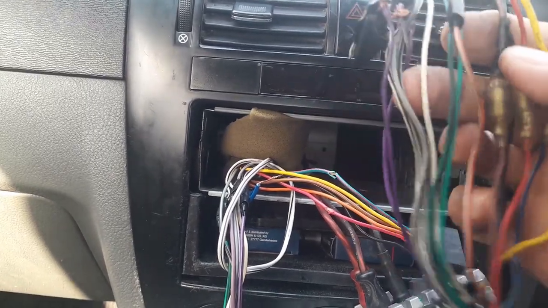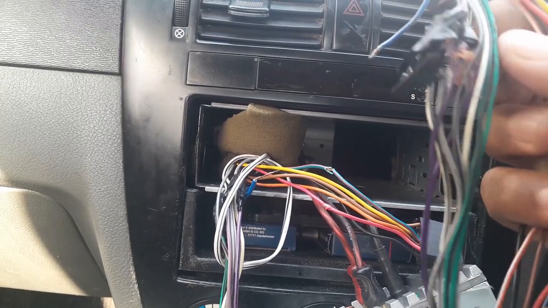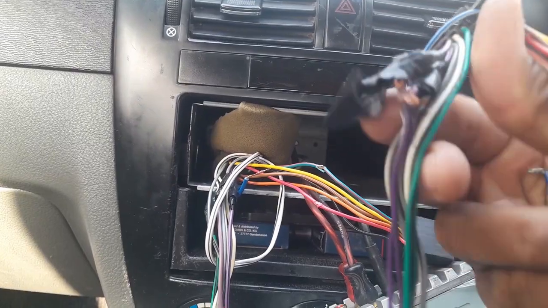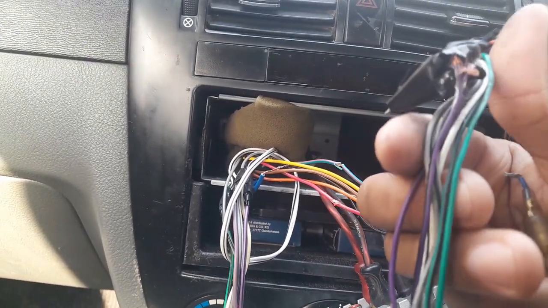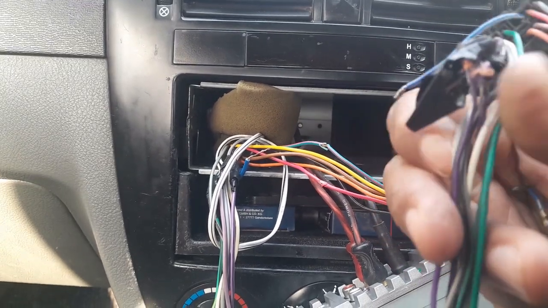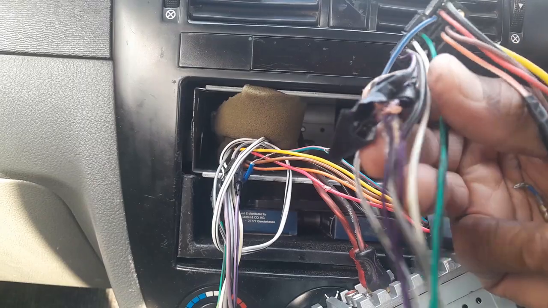As you can see, on this radio connector, these cables on the left are for the speakers. You see the color coded ones there are for the speakers.